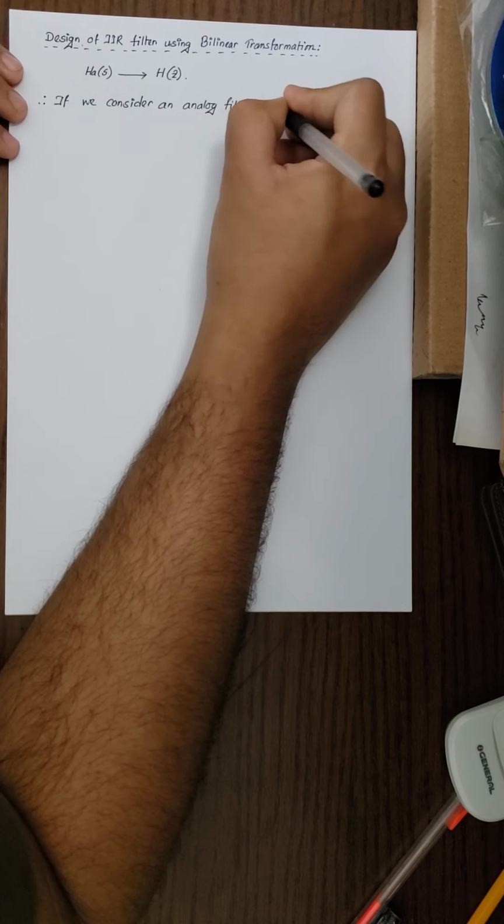Fair enough. Now we cross multiply these two expressions and we get B x of S is equal to S y of S plus A y of S. Now by the application of inverse Laplace transform, we can write B x of S as B x of t.